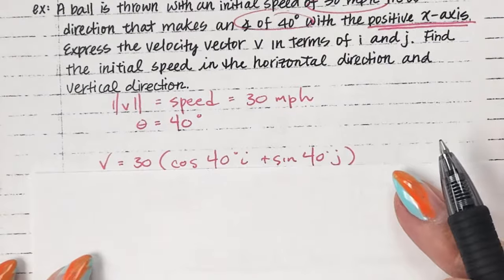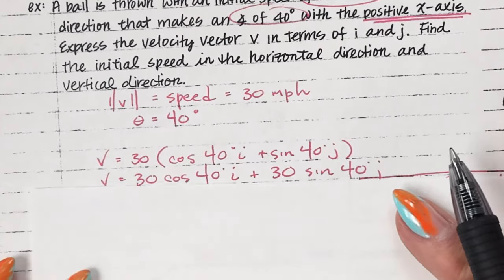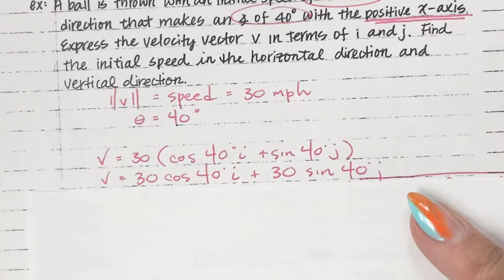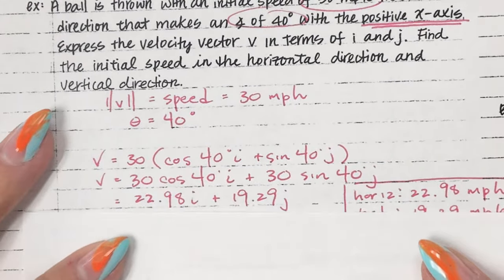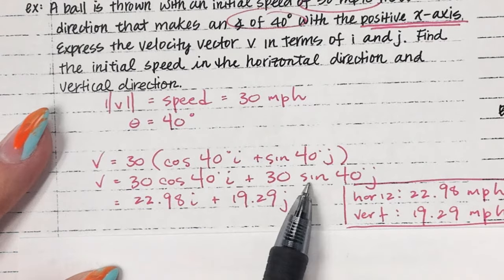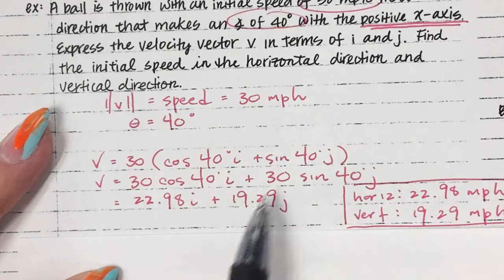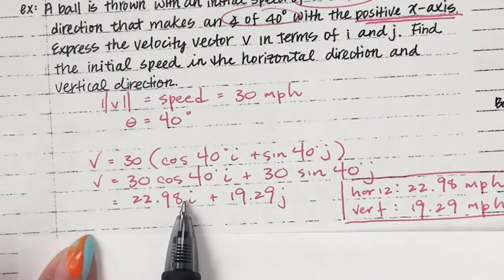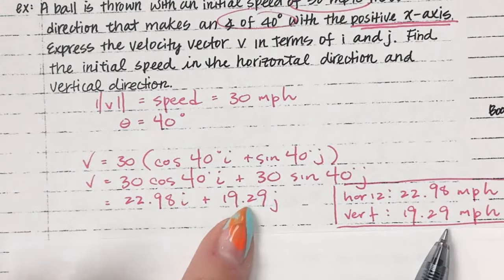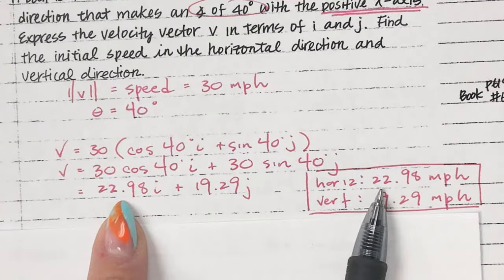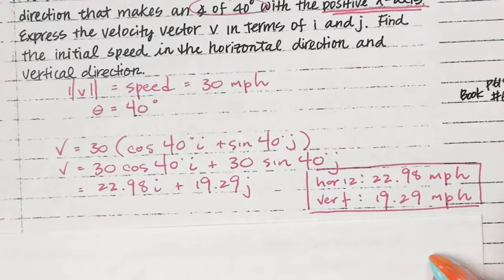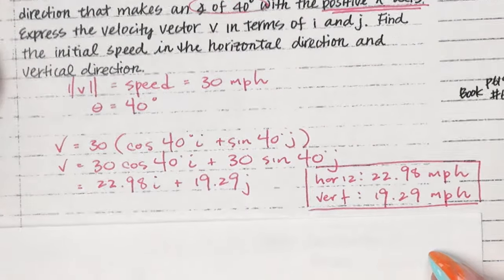And then you multiply it out. So if you had a calculator, you would get something like this. And then you would multiply times 30, well, you would get this and then multiply by 30. And then that means that your horizontal speed is this much and your vertical speed is that much. So this is the horizontal and vertical component. That's it. Okay? So just knowing how to define a vector.